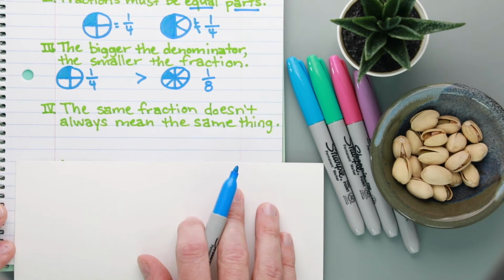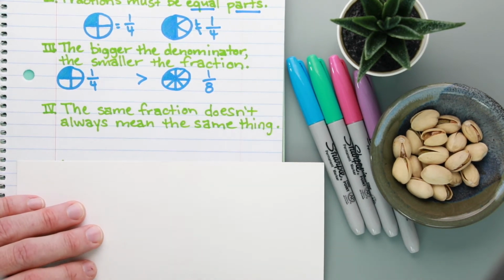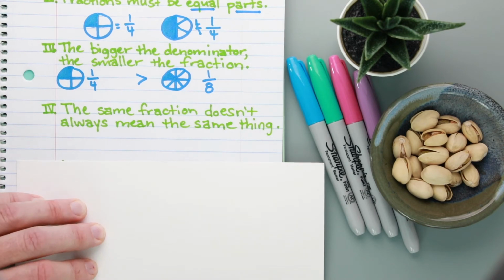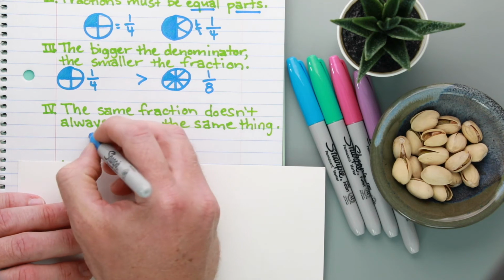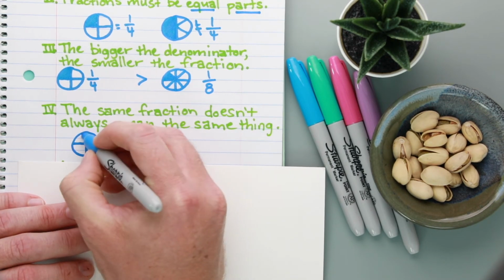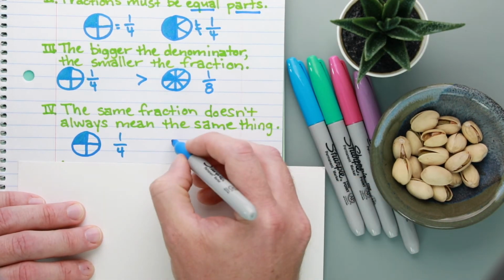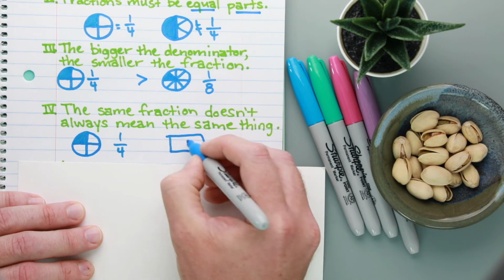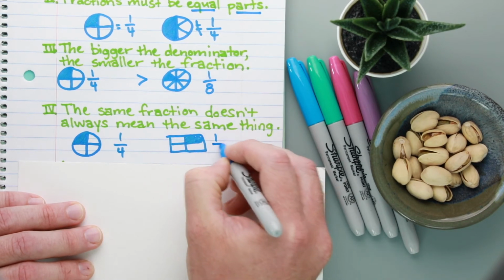This one's a big one. The same fraction doesn't always mean the same thing. Now, this one seems kind of obvious, but it's important to point out. So, for example, 1/4 of a pizza does not equal the same thing as 1/4 of a candy bar.